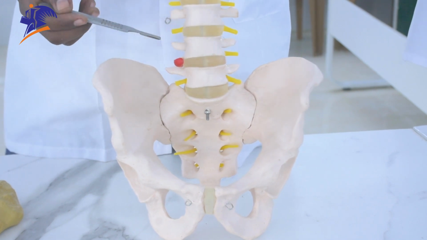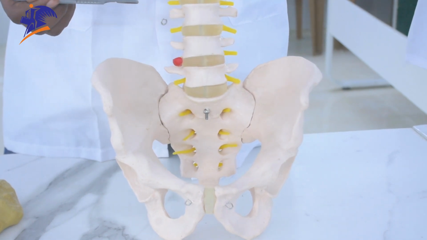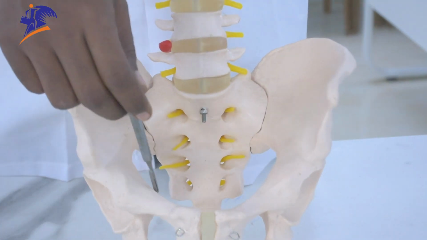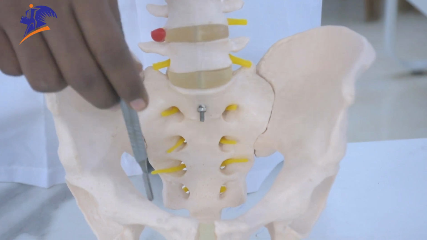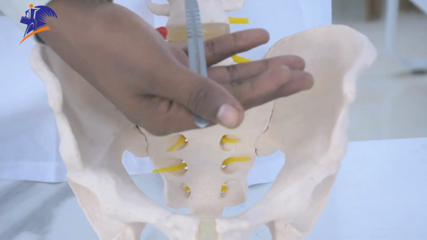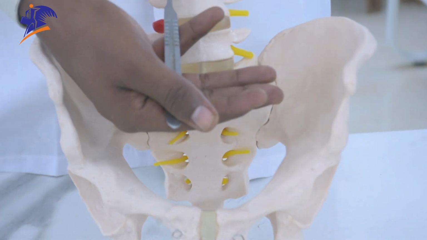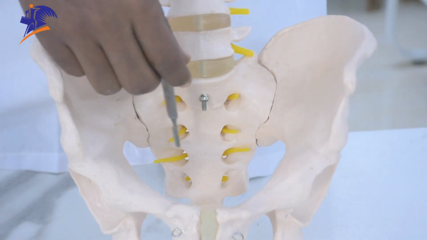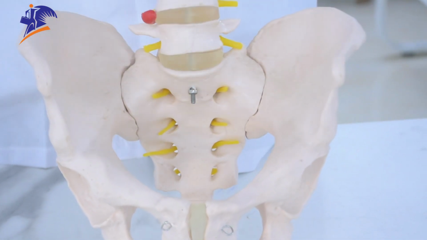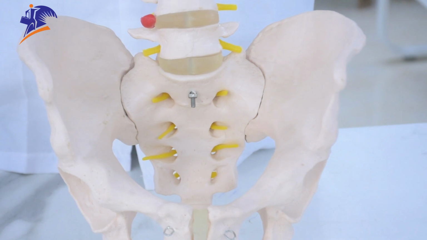In the pelvic region, we can divide the pelvis into two regions. The area superior or above the pelvic inlet or pelvic rim is called the false pelvis or greater pelvis. The area below the pelvic rim or pelvic inlet is called the true pelvis or lesser pelvis.